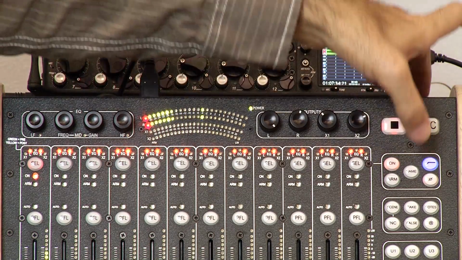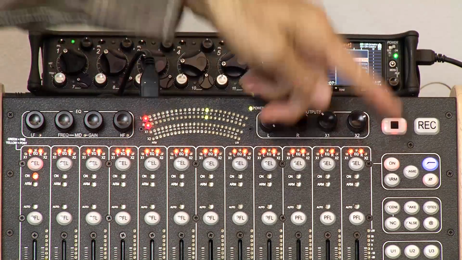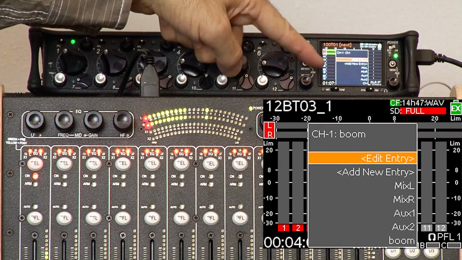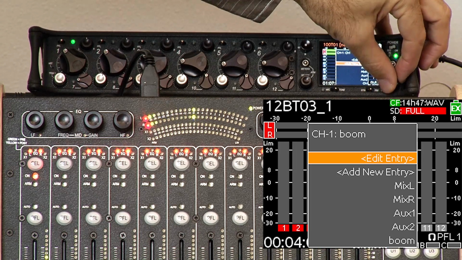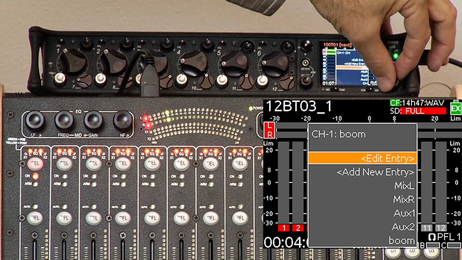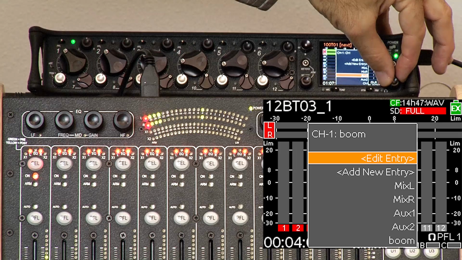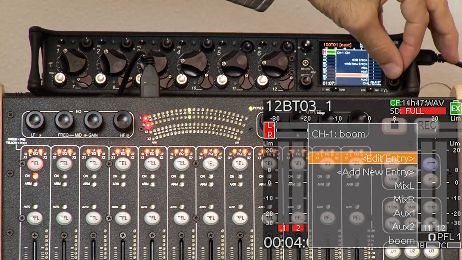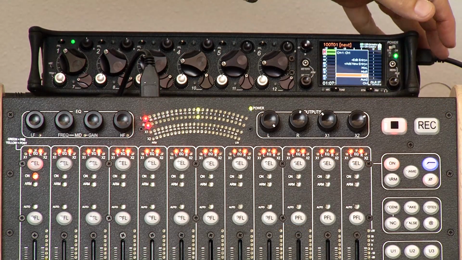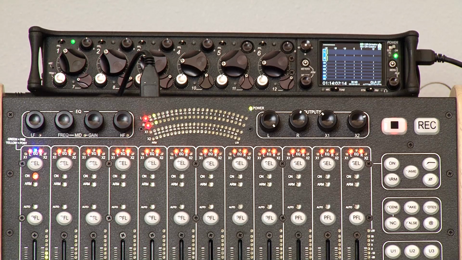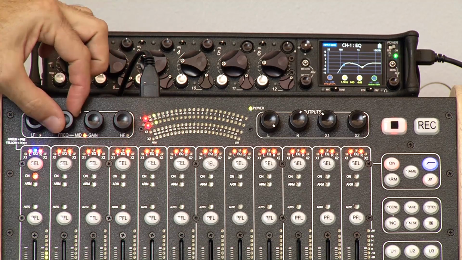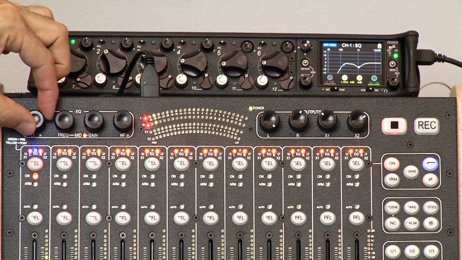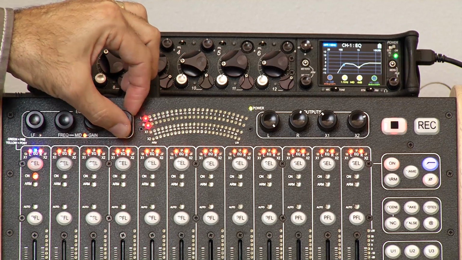I can even name the channel. Pressing the name button brings up a track name pop-up window, which allows me to select various tracks that I've already pre-prepared or edit existing track names or add new entries. Very fast way for adding track names. Now, with an input channel selected, I can also adjust EQ for that input. Just rotate any of the EQ pots to make an adjustment when that input is selected.